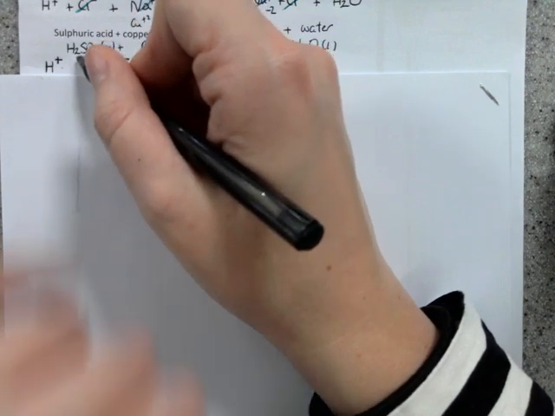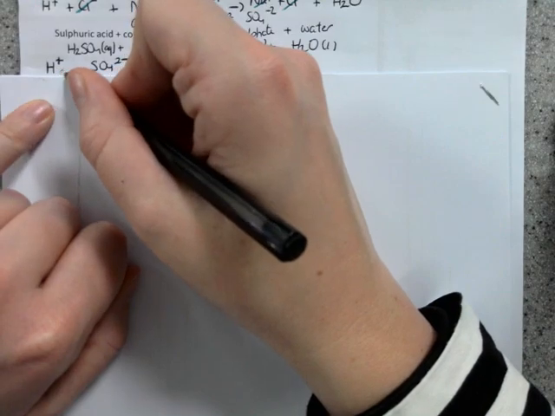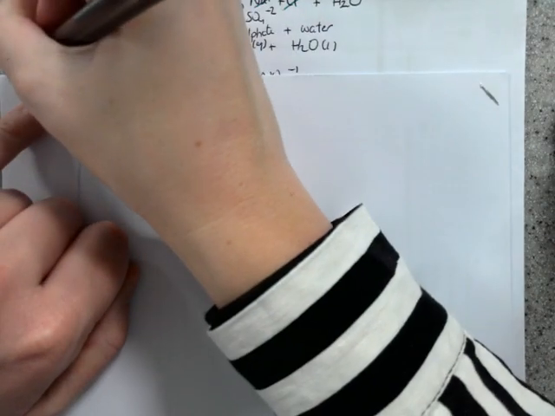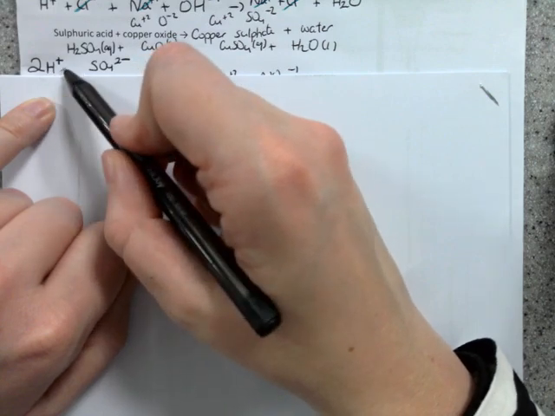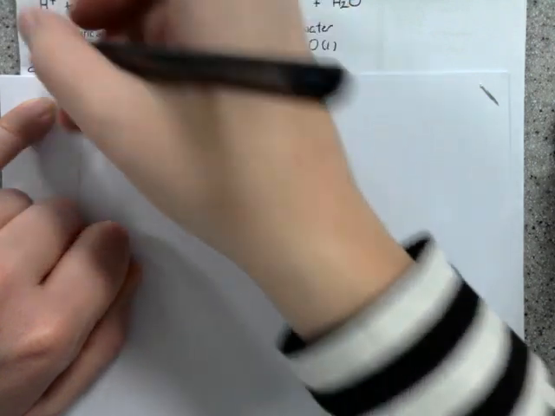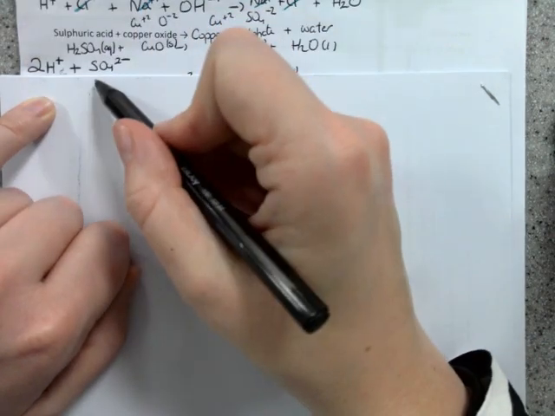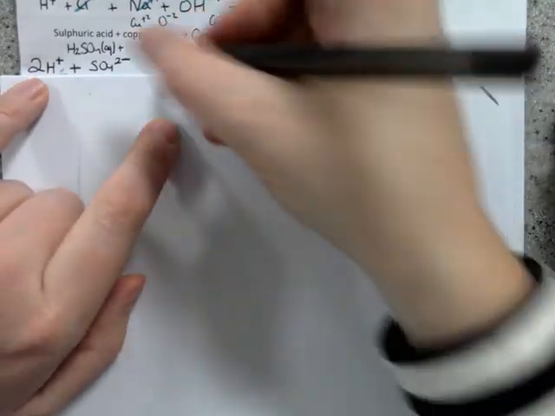There are 2 hydrogen ions, but instead of writing a little 2 that suggests they're bonded together, I put a big 2 out in front: 2 separate hydrogen ions and 1 sulfate ion. So when I break this up into ions, this is what I am left with.